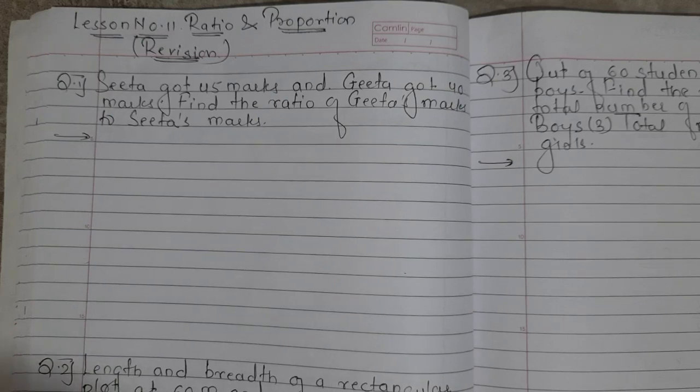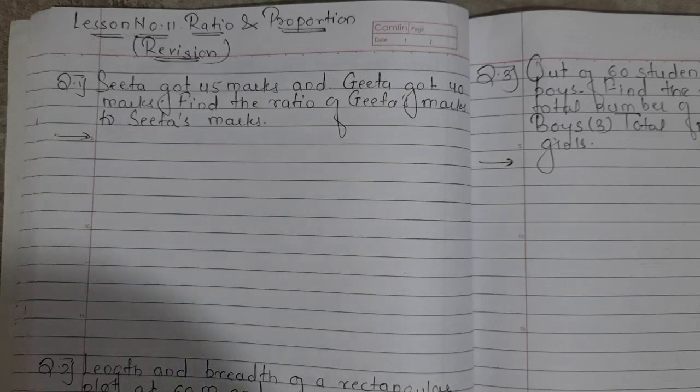So in the previous lecture we started the revision lecture of lesson number 11, ratio and proportion. Today we are going to solve the word problem sums. In the previous lecture we solved basic sums of ratio and proportion. Now today we are going to solve the word problem sums.